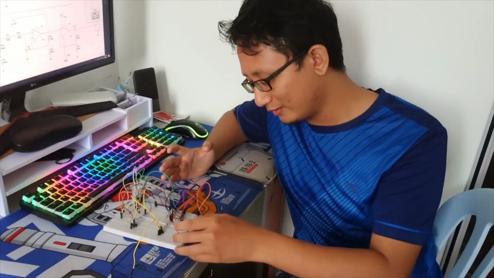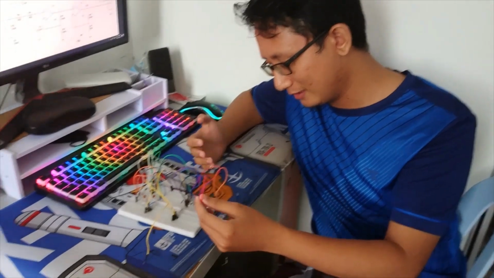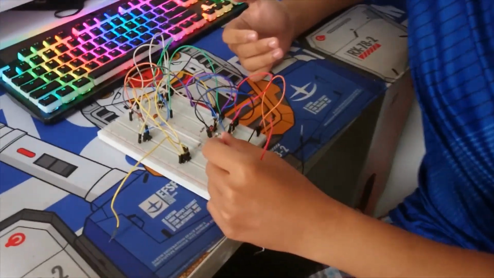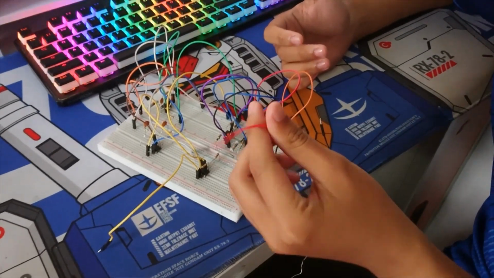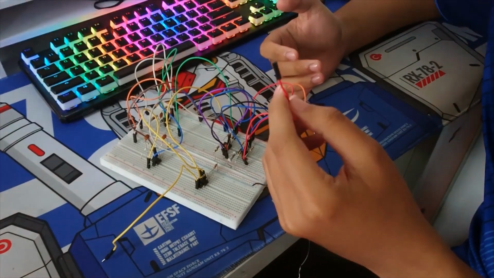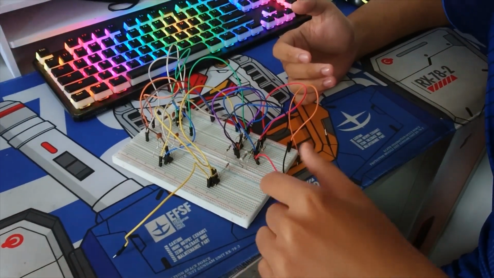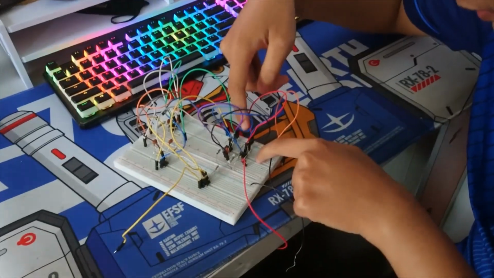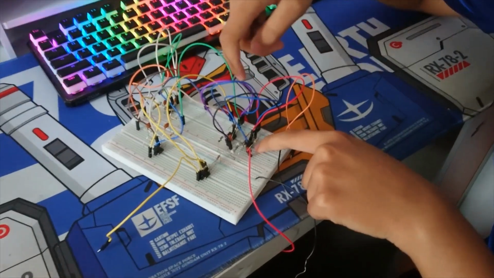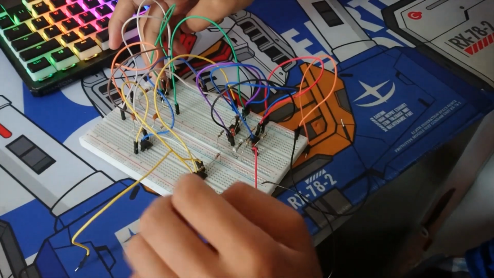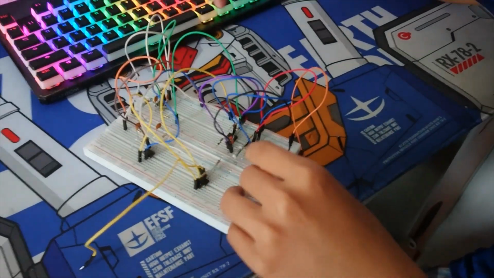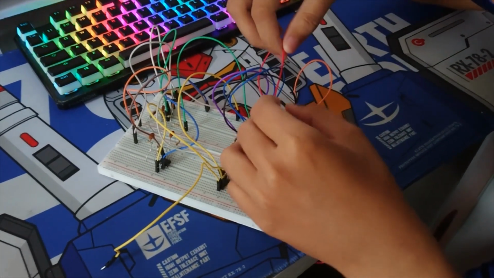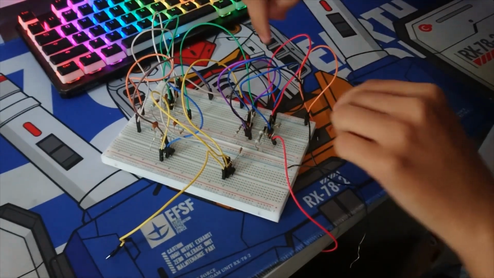Now for our hardware, you see this wire here is the input, which we connected from the function generator. Then this is the high pass, low pass, and non-inverting stage.